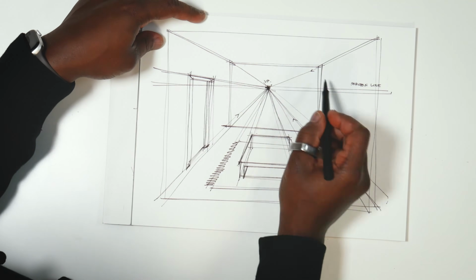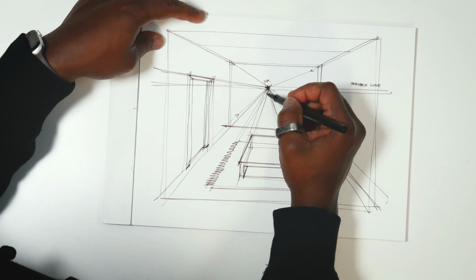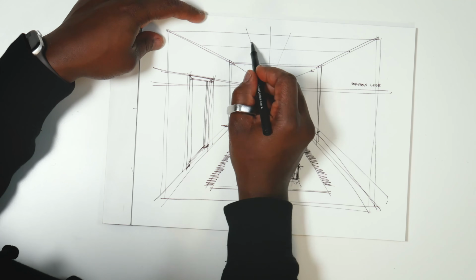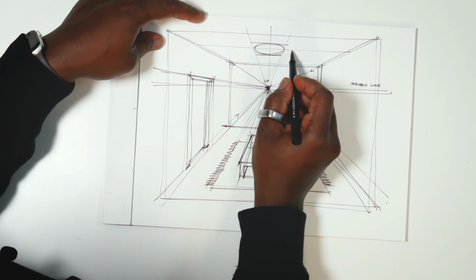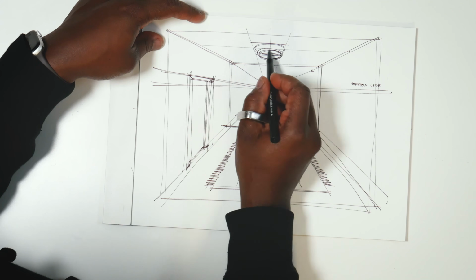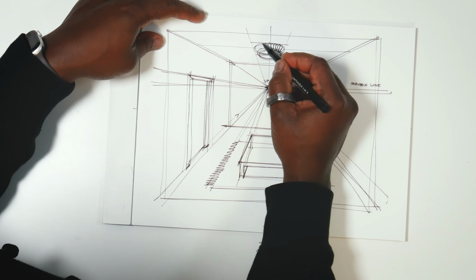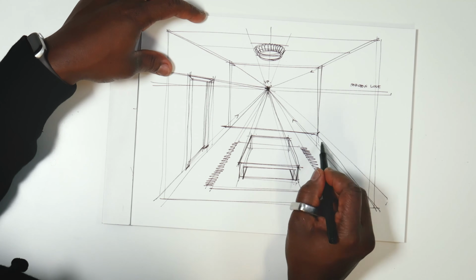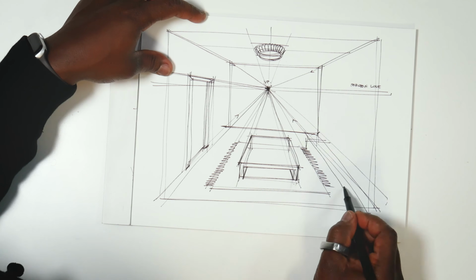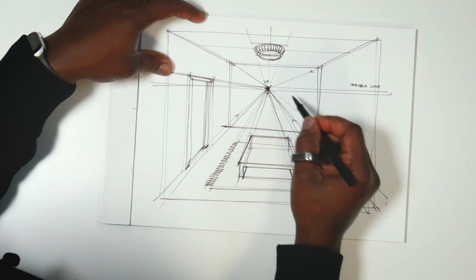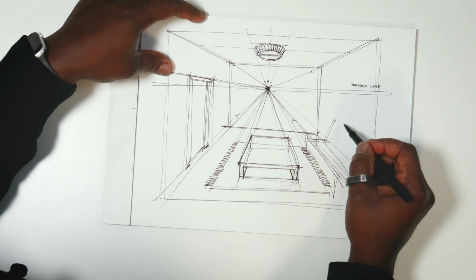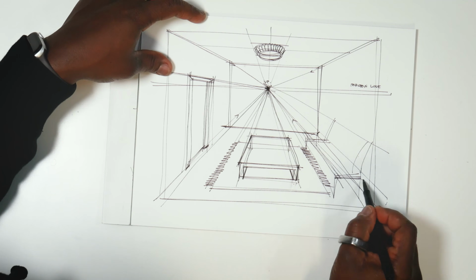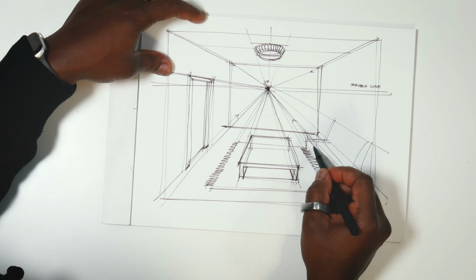So there's my door, and let's say I want a light on top. I'm just going to sketch a square and an ellipse like so. And maybe there's some decorative thing on this light like so. And maybe we have some kind of seating, right? This is a living room, so I can, again, use my perspective lines here as a guide and sketch even some furniture in the room like so.